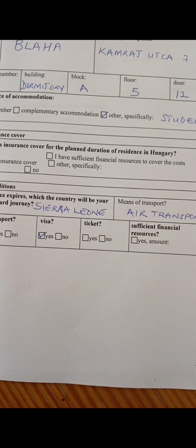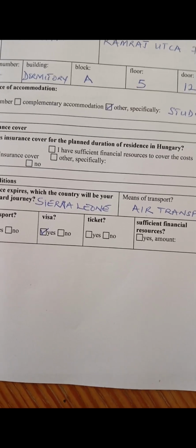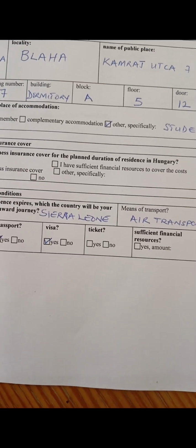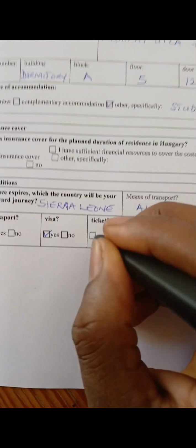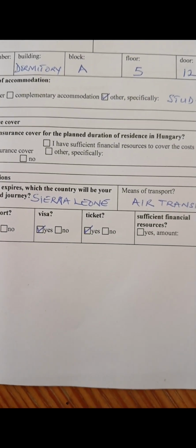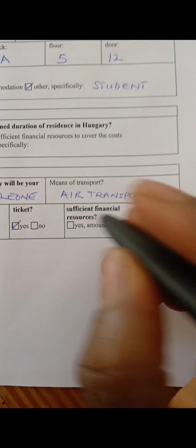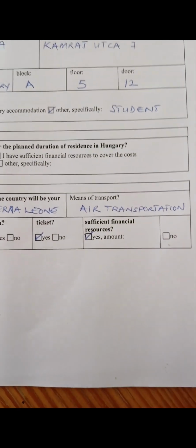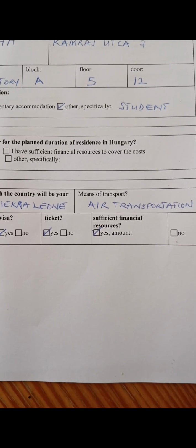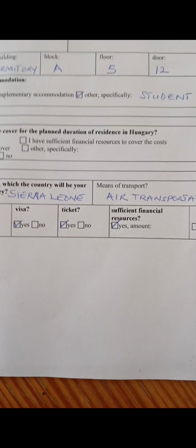Do you have the ticket? Yes, you have a ticket, because you are a student, and it is expected that when your course finishes, your country will send you money to return, maybe, or maybe you'll be saving up enough by the time your residence permit expires, you return home, so you have the money. So just shade yes, you have the ticket. Do you have sufficient financial resources? Say yes, you have. And if they ask you for the amount, do not state any amount, just leave it that way, because you cannot be exposing the amount you have. Writing anything doesn't matter anyway, so just say yes.